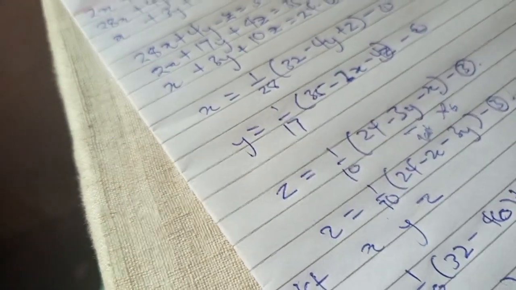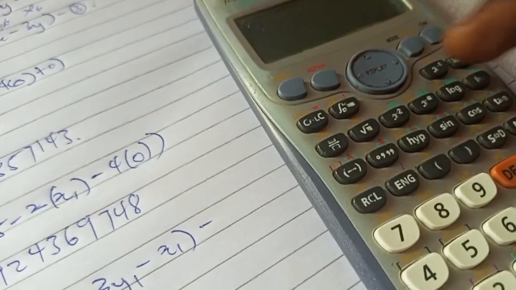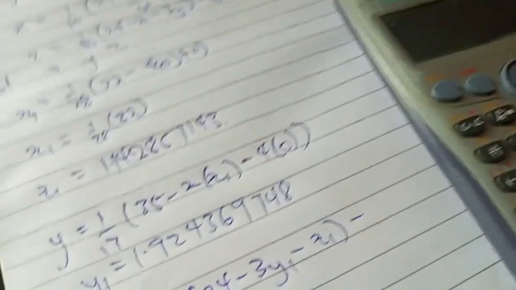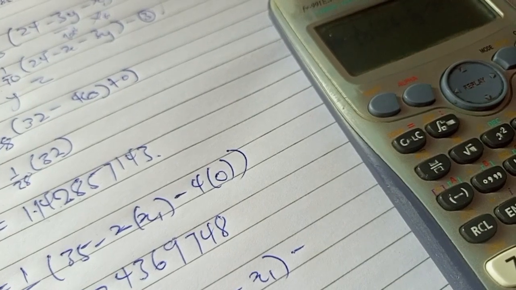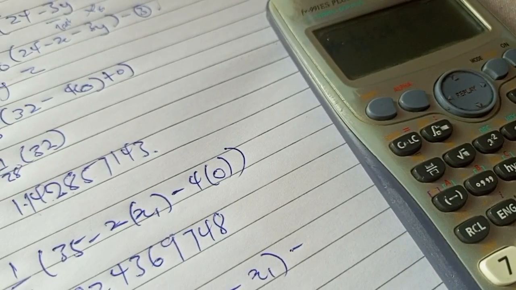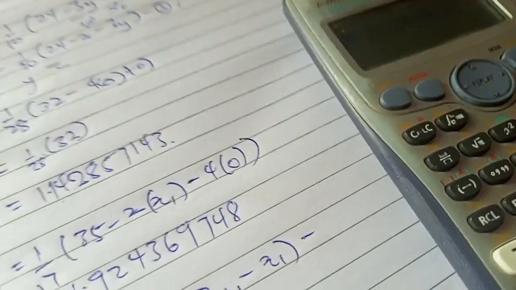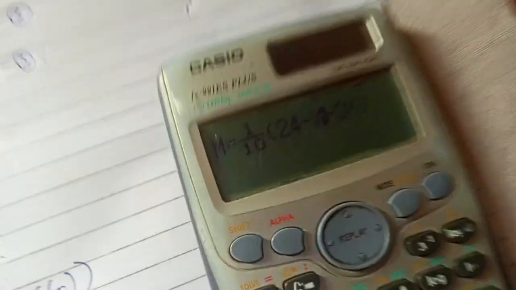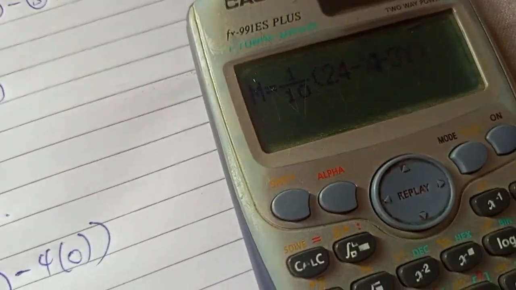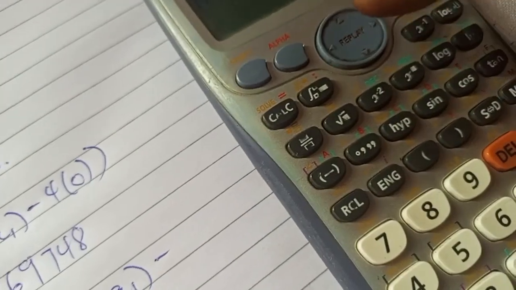Thank you. So now we see question 3. I'm supposed to cancel the first ones. Moving on, I'll now punch it on the calculator. Calc.